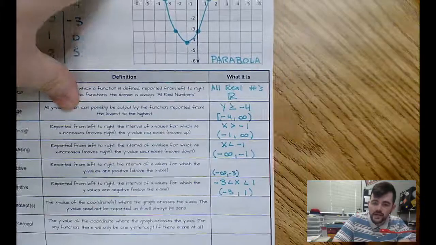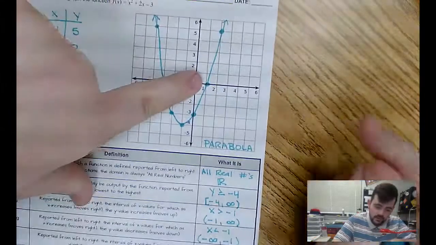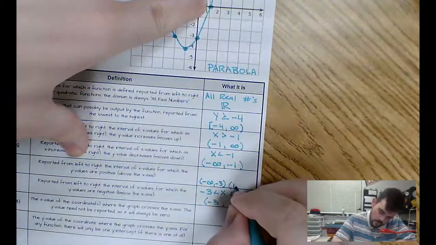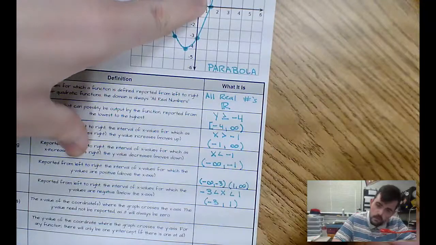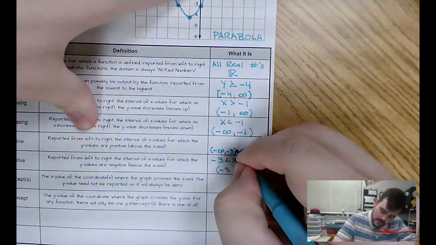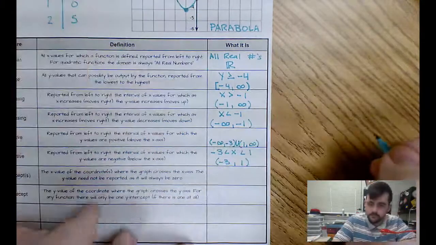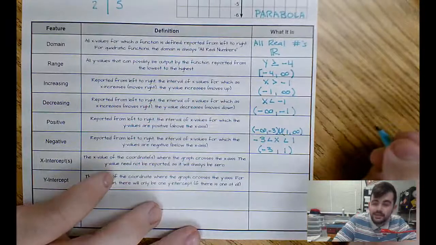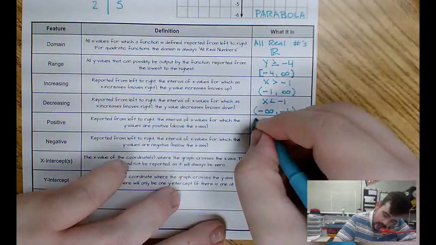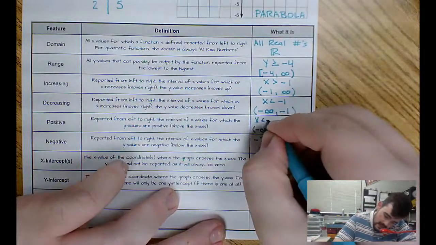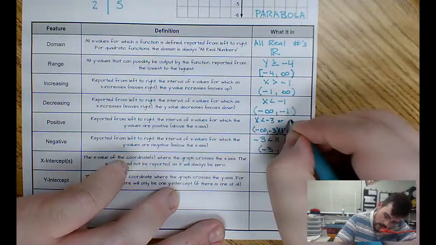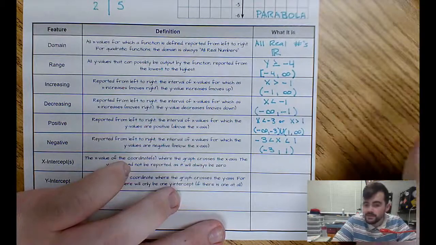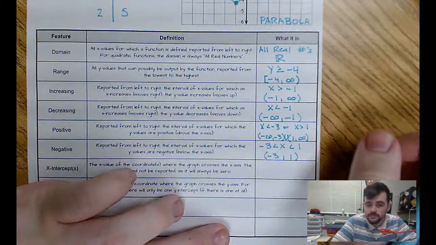Then we write the second part, which is 1 to infinity. And then we just put this U between them. Now, in set notation, all you have to do is say x is less than -3 or x is greater than 1. Those are the two sections for which the graph is positive.